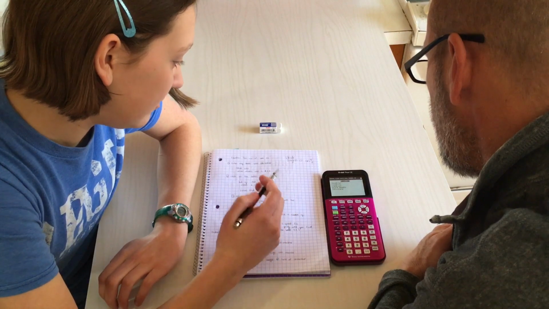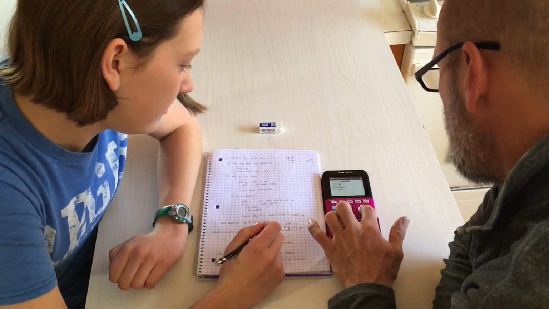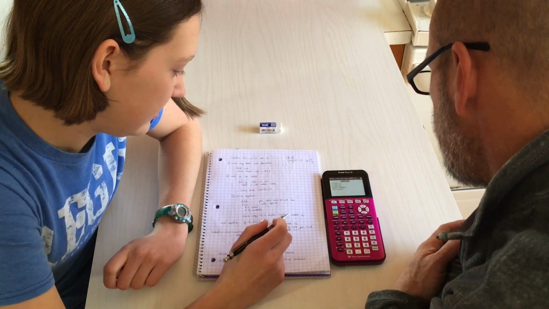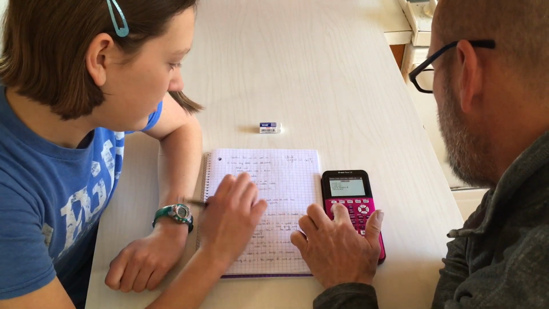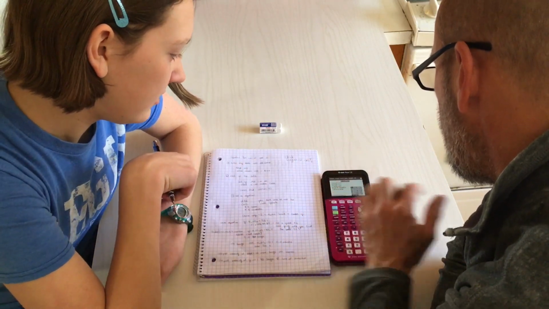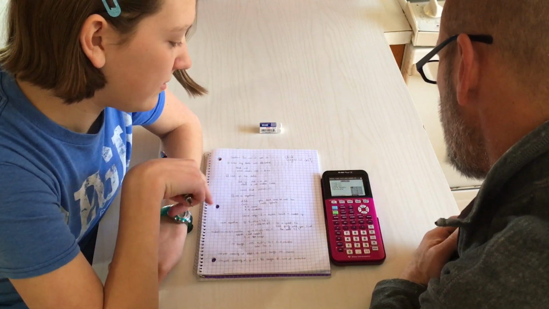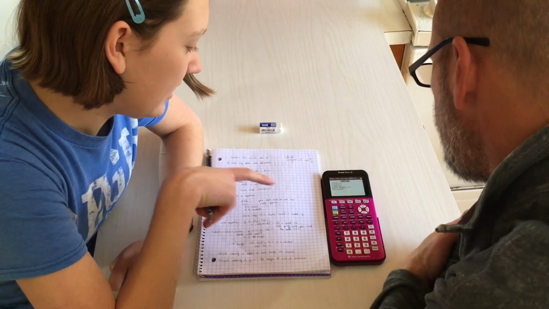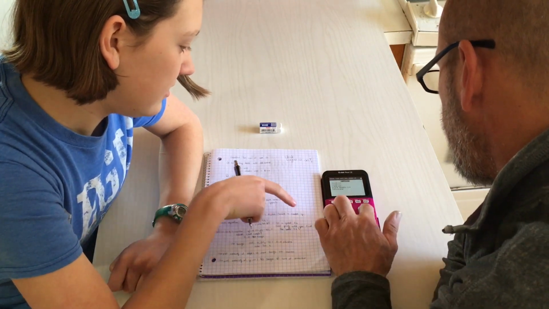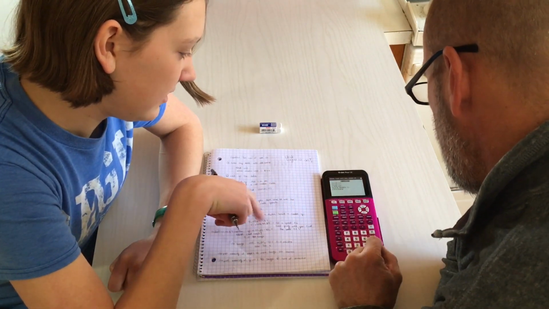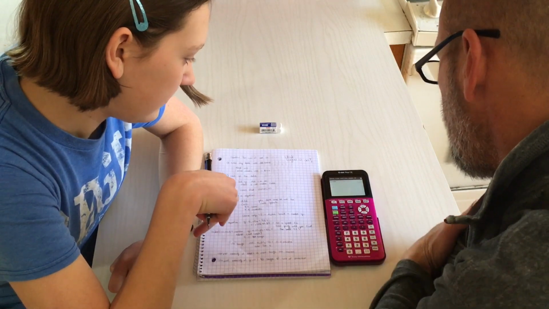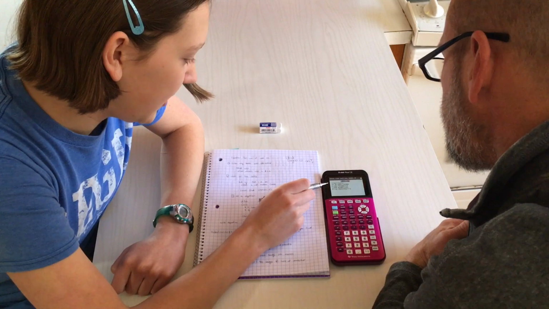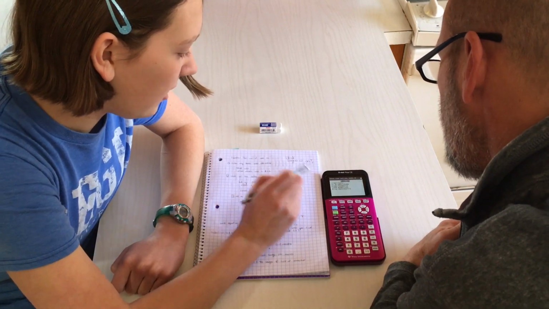Go down to Store RegEQ, hit Alpha, Trace, and hit enter on Y1. It's already highlighted. Then you can go down and hit enter on Calculate. This gives us our equation, our A value, our B value, our C value, and our R value.